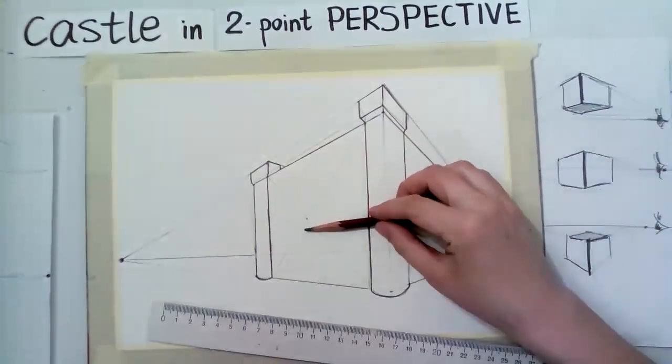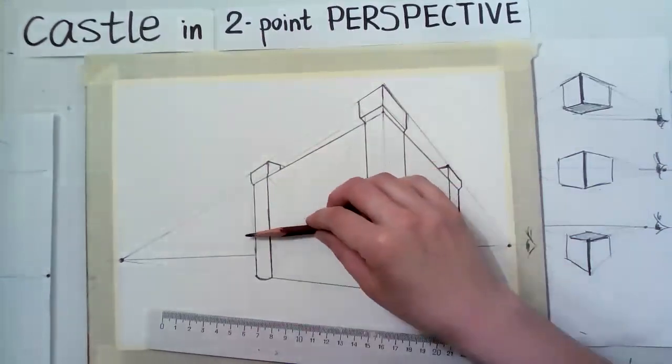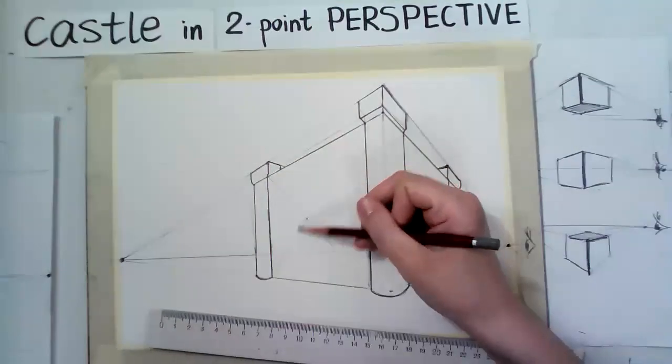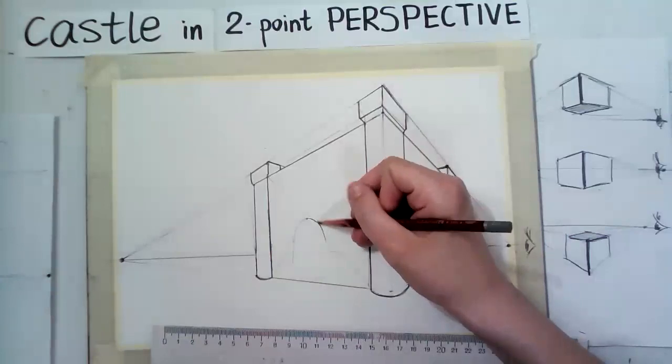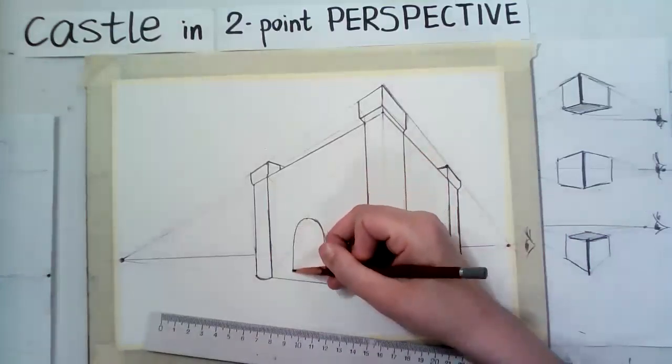And I see that the closest part is bigger. From this point, I can make my gate, and then it's going to be in the right position.